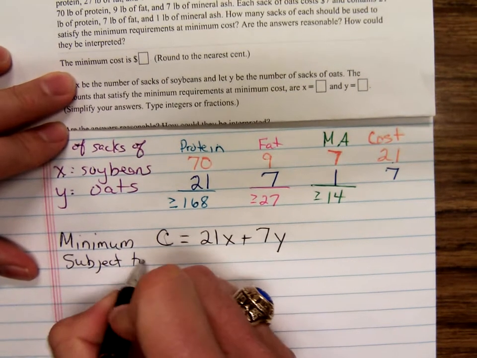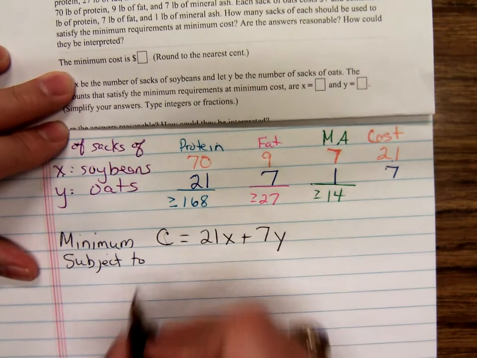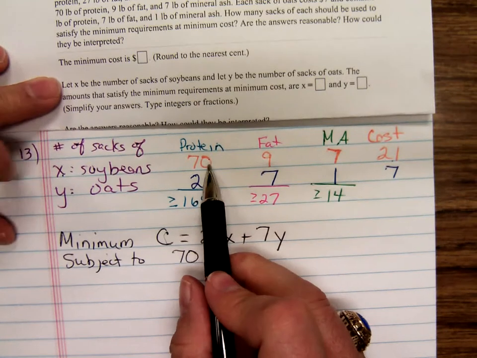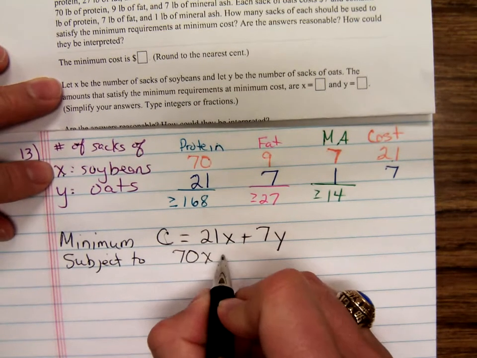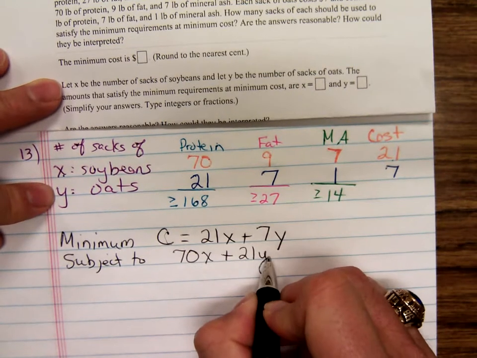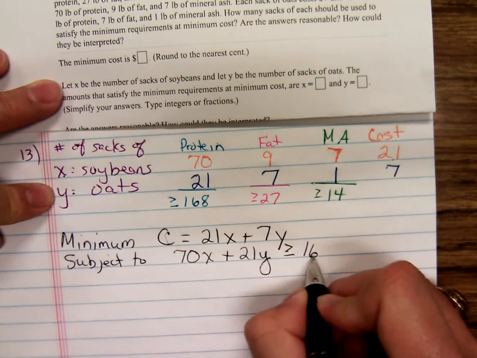The protein constraint. How are you calculating the amount of protein? It will be 70X plus 21Y, and it must be greater than or equal to 168 pounds.